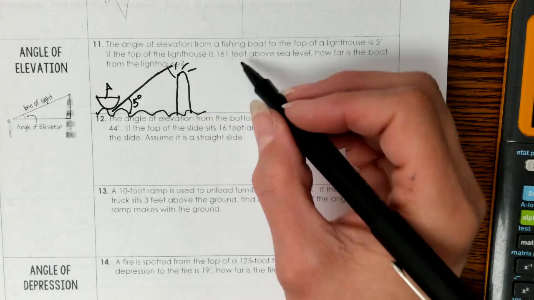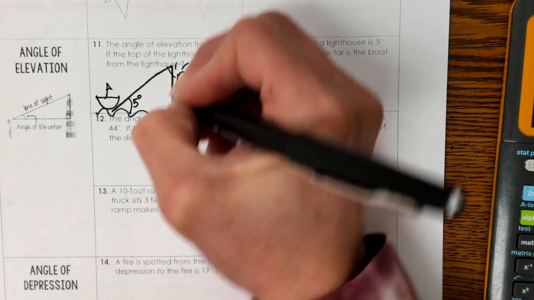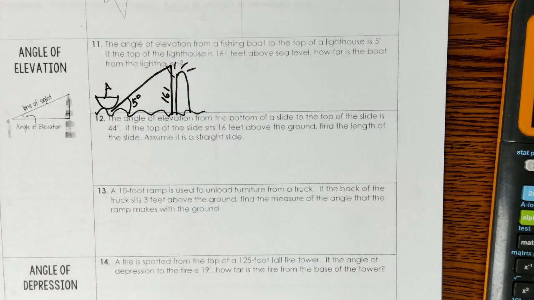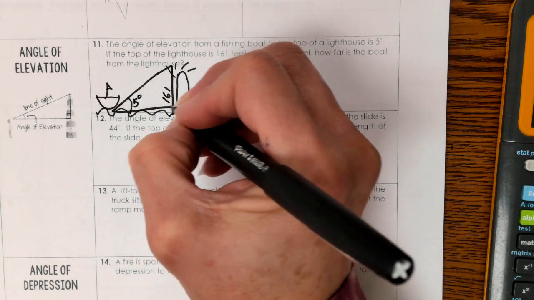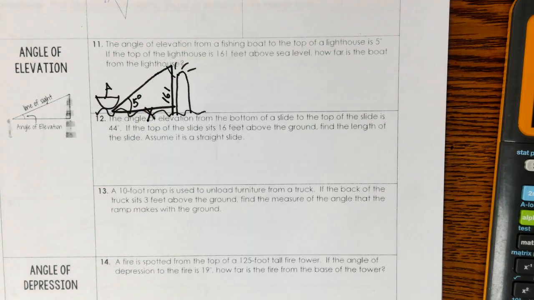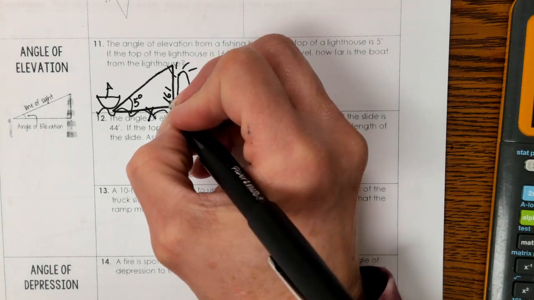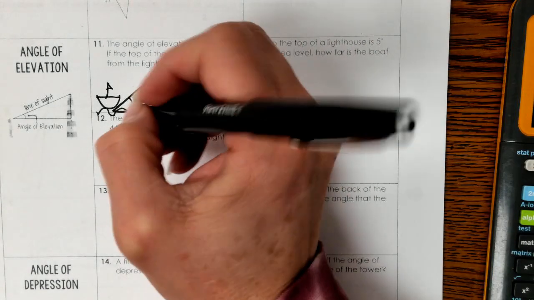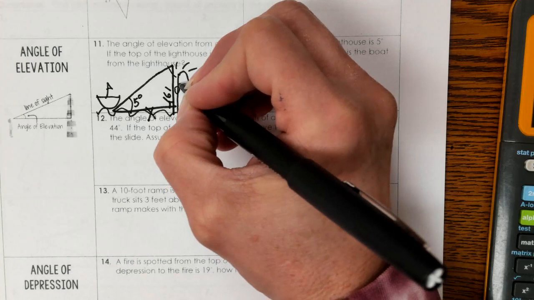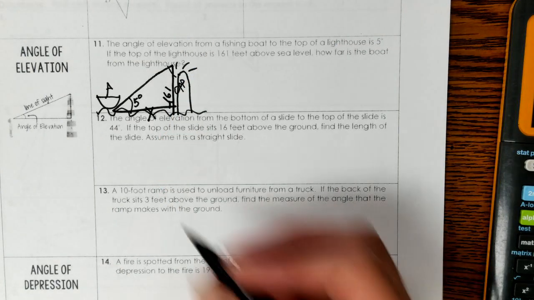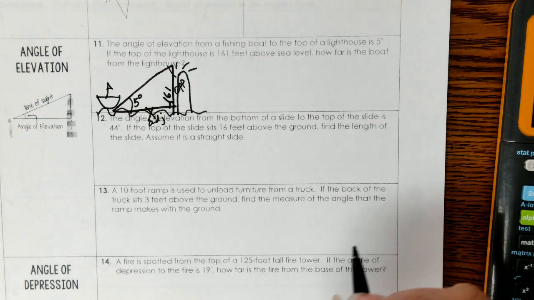It then told us the lighthouse is 161 feet above sea level. So from here down, this is 161 feet. It did ask how far is the boat to the lighthouse. So you're really looking for that number here, this piece here. It is a little right triangle, with the right angle being right there. So if your angle 5 is what we're looking from, then opposite is your 161, and adjacent would be your X, the piece we're trying to locate.